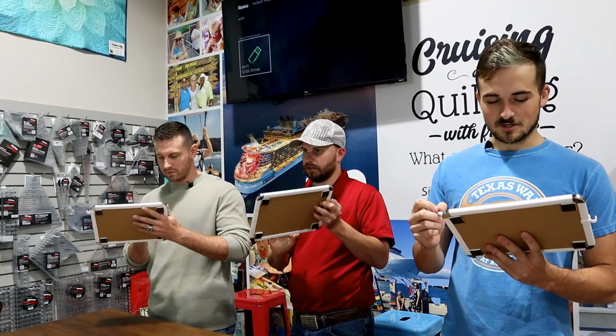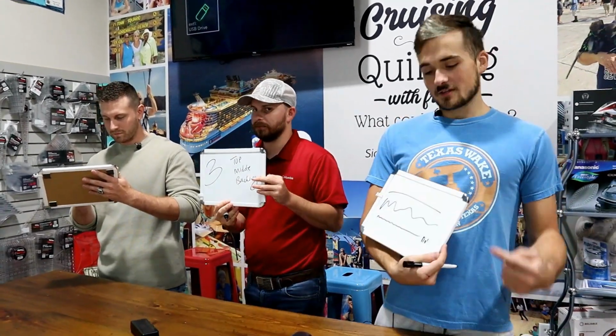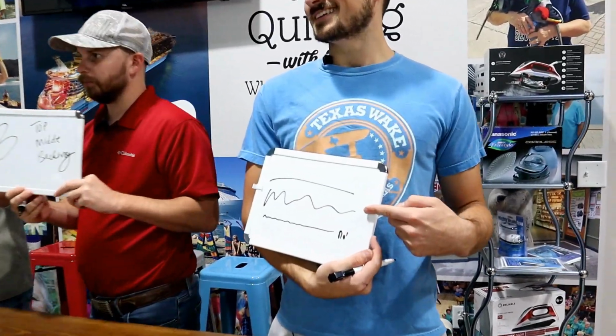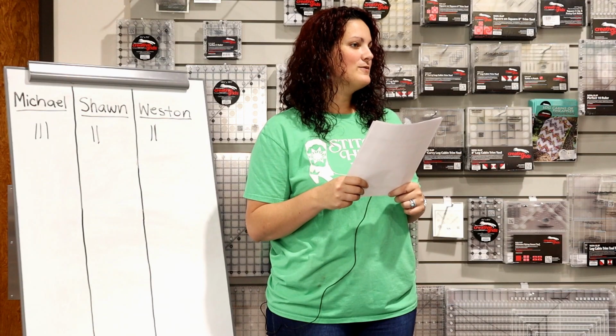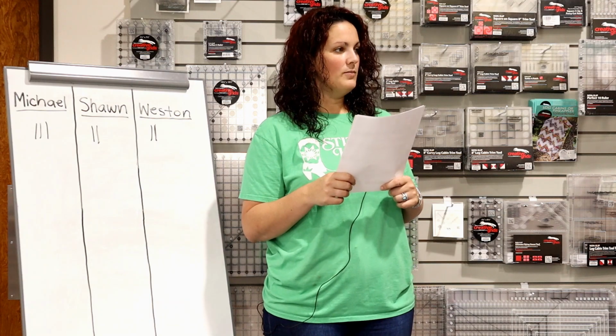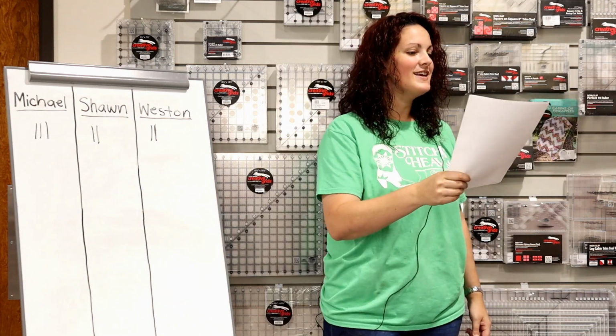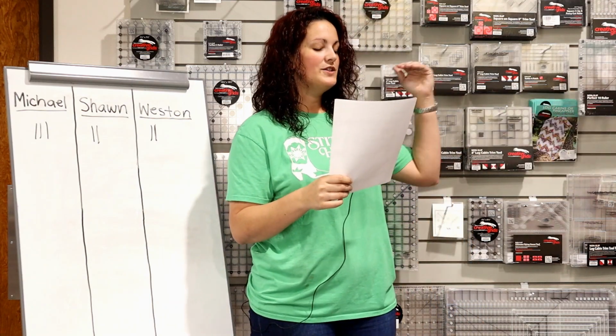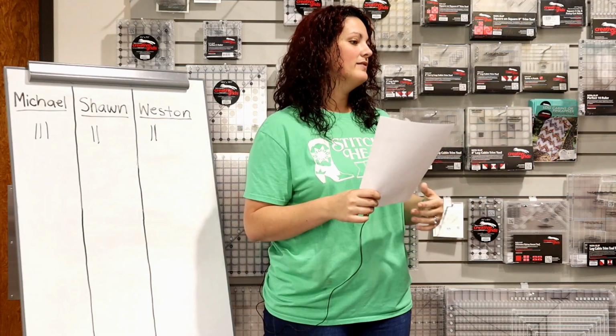That looks like a hot dog. I was trying to draw a picture. That's the batting, that's what it's called. Okay, so some of y'all said top and bottom, and some of you are right. But it's actually the top, the batting, and the backing.